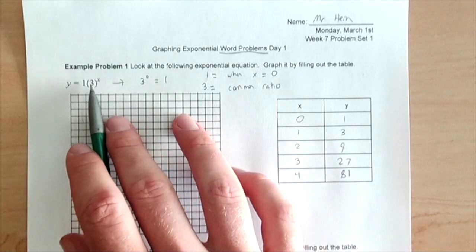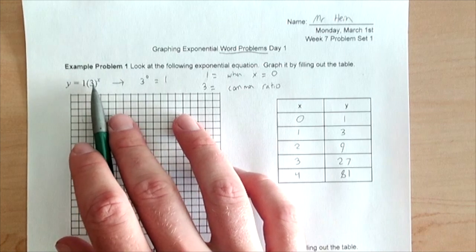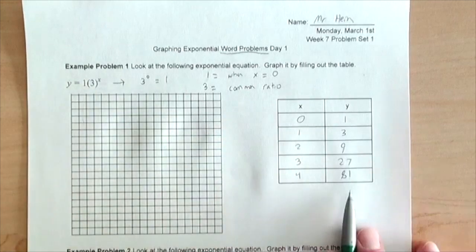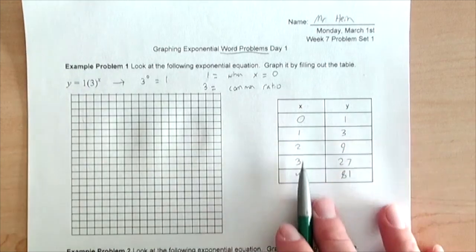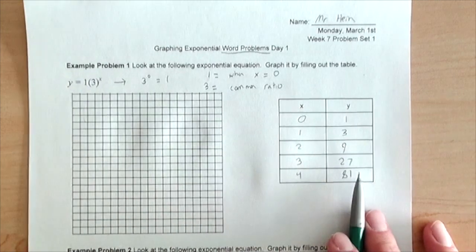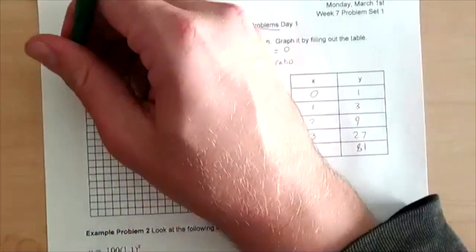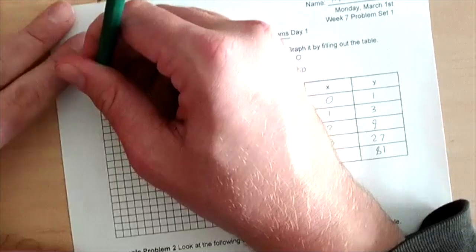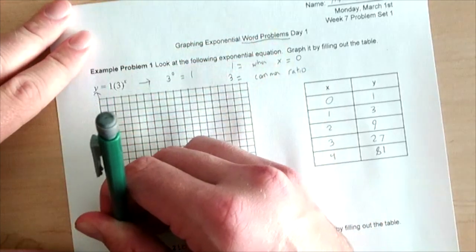And compared to the other ones today, this is a really big common ratio. And anytime this number is greater than 1, the number is going to fly up. Okay, so you start at 1, and then it doesn't take very long to get all the way to 81. So that's our first one. And the graphing portion, we know that we have some negative, some positive examples. All the word problems we're going to do are going to be positive.